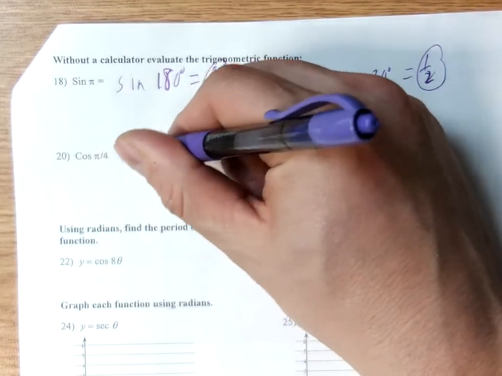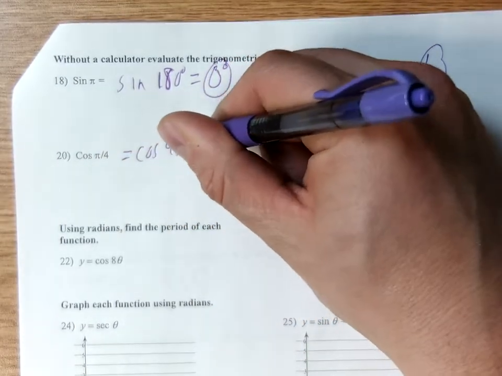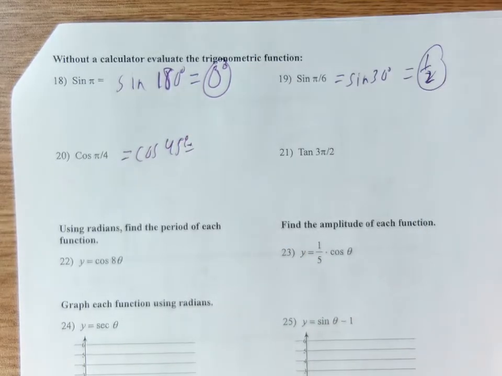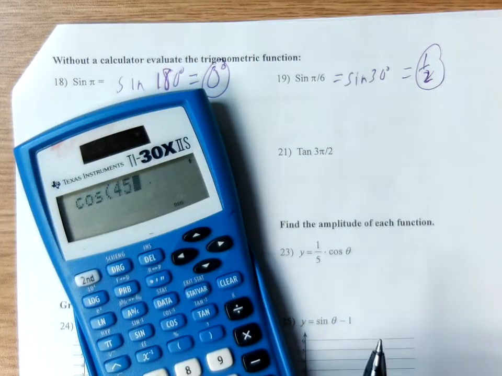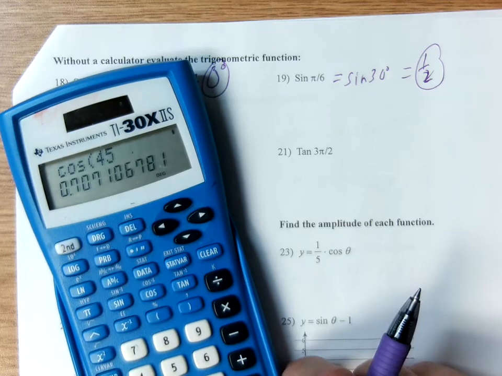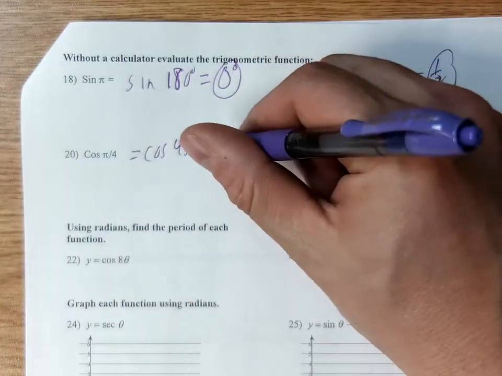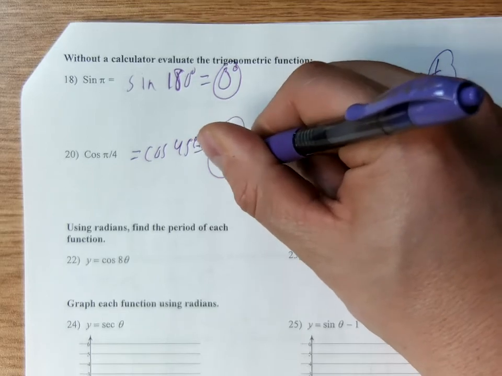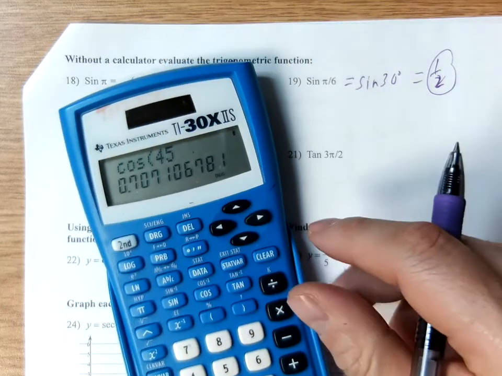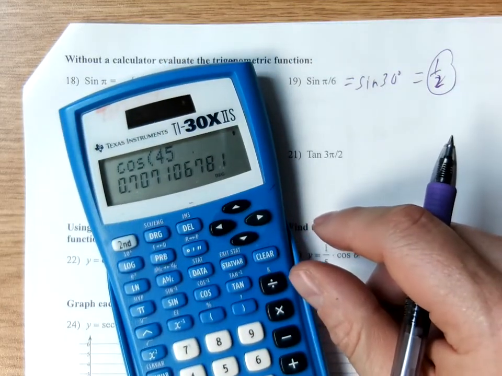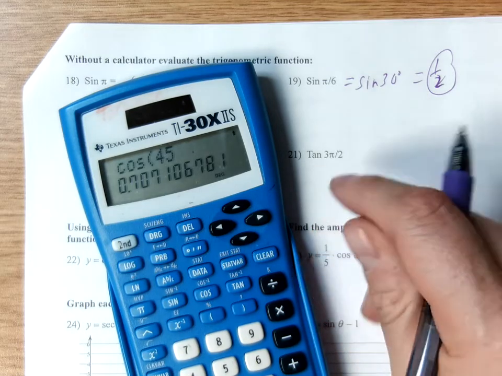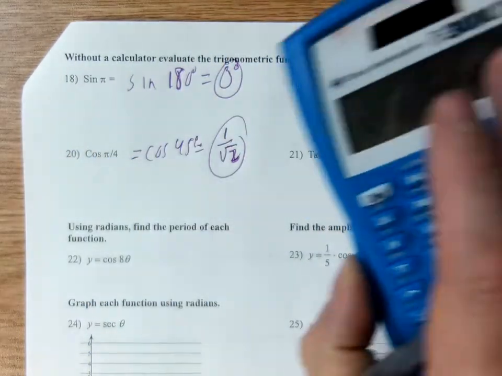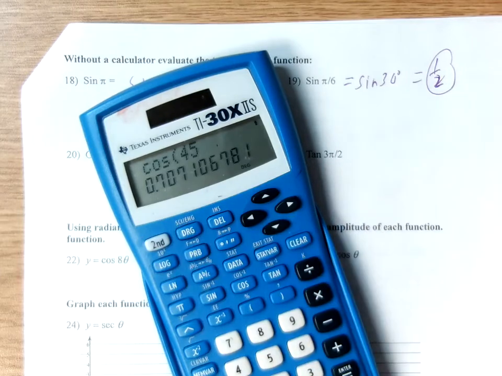This is the cosine 45, which again is not an exact value on the calculator. So I'm going to have to look at the cosine 45. I'm going to have to determine that's 1 divided by root 2 or root 2 over 2. So just keep that in mind. I'm not going to take 0.707. We don't want the decimal value here. That's why it says without a calculator, but I like to use a calculator to get the decimal value to help you get the exact value.